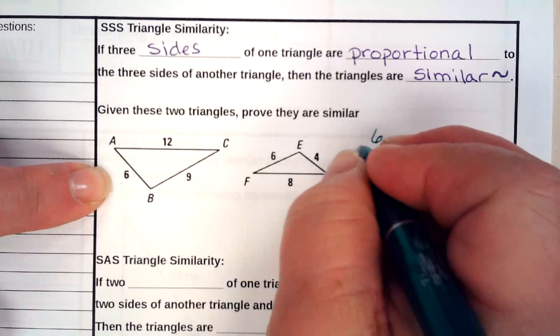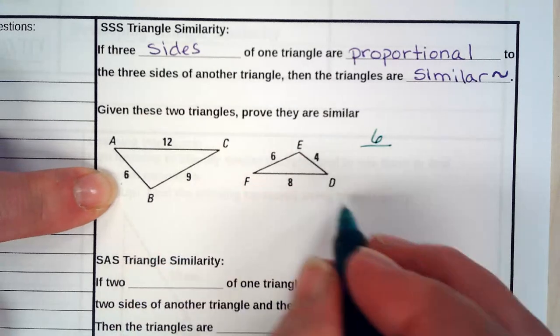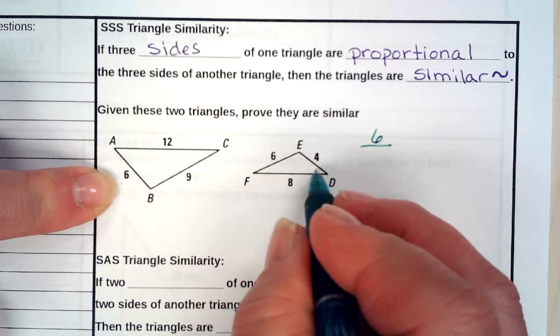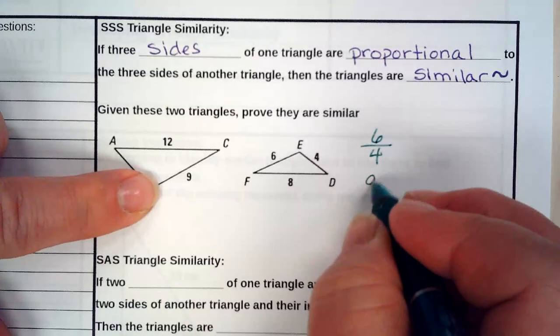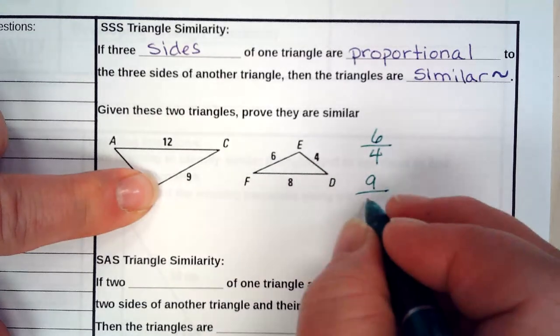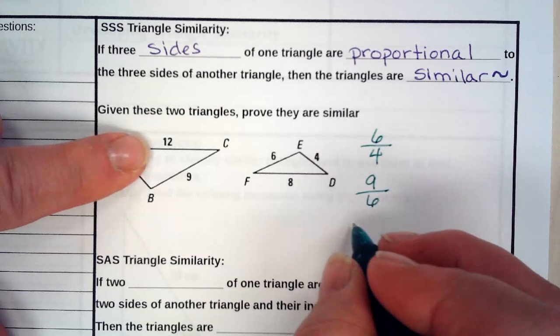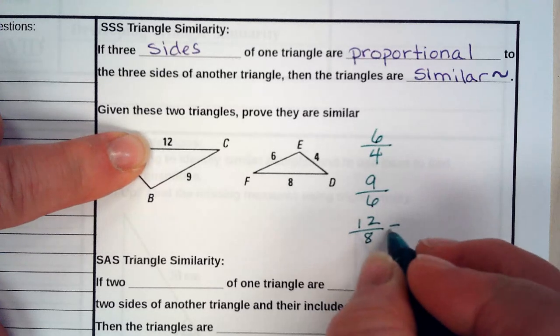When I compare them, I'm comparing them with division. So this is the smallest, 4 is the smallest. 9 is the middle, 6 is the middle. 12 is the largest, 8 is the largest.